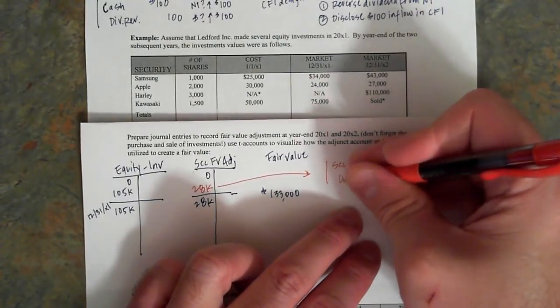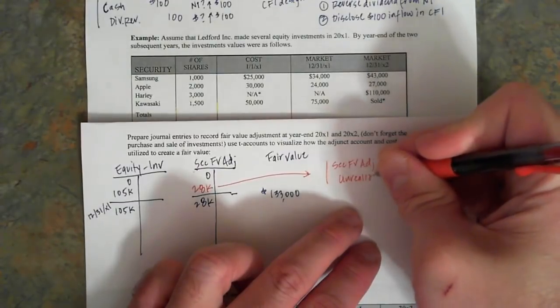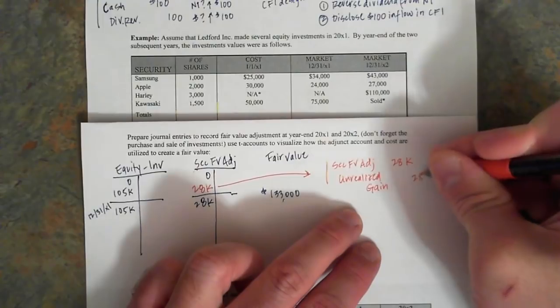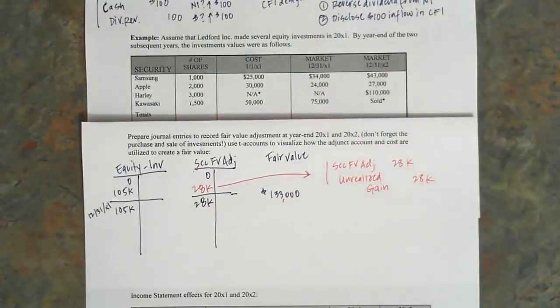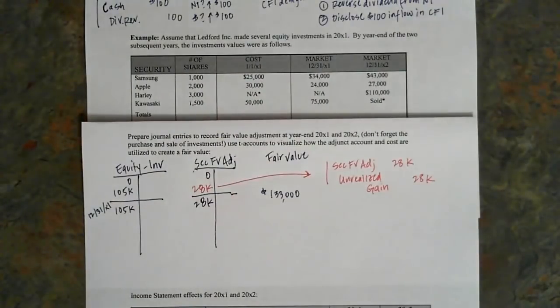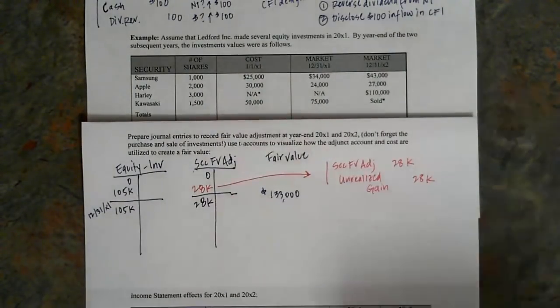And we're going to recognize an unrealized holding gain, or just an unrealized gain, so you don't have to write too much. I know what you mean, is what we need to record to get there. Now, whenever you start with a $0 balance, of course, the change is the amount that's in the balance by definition.